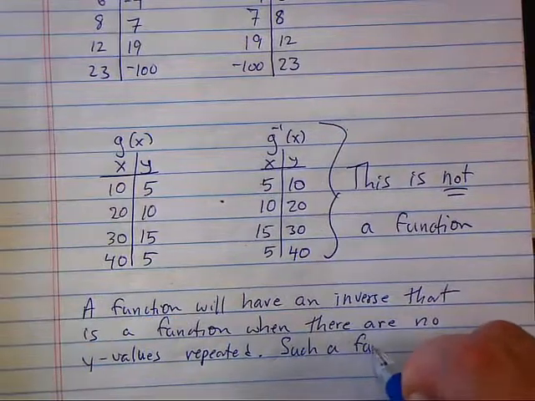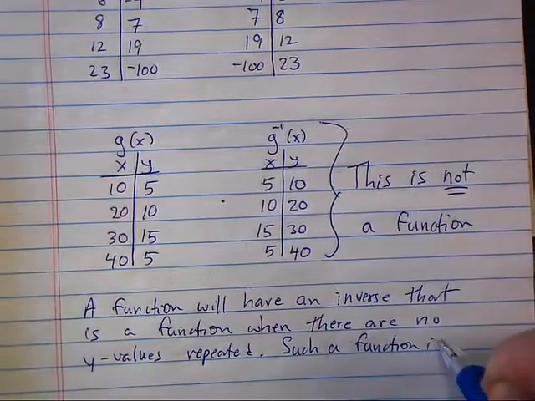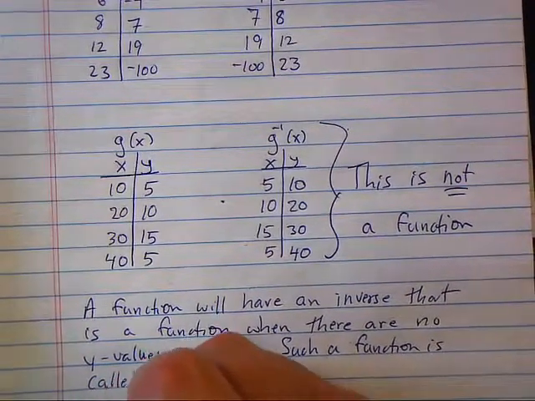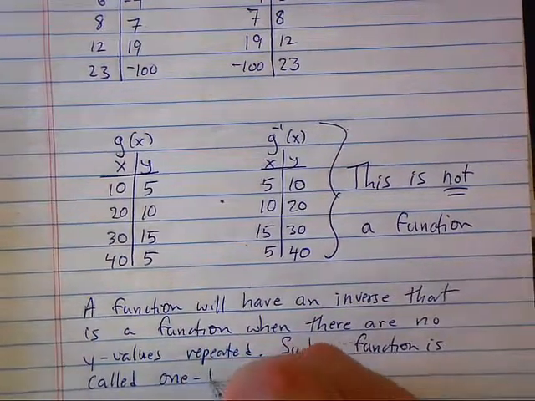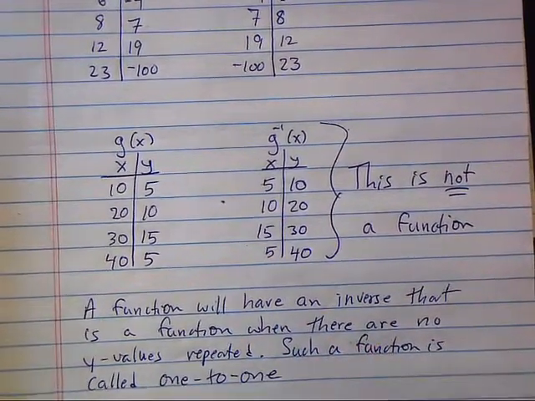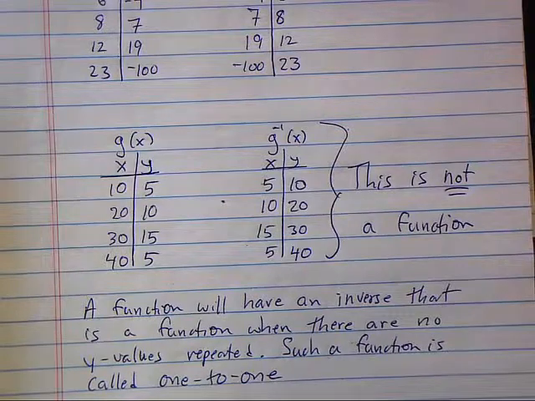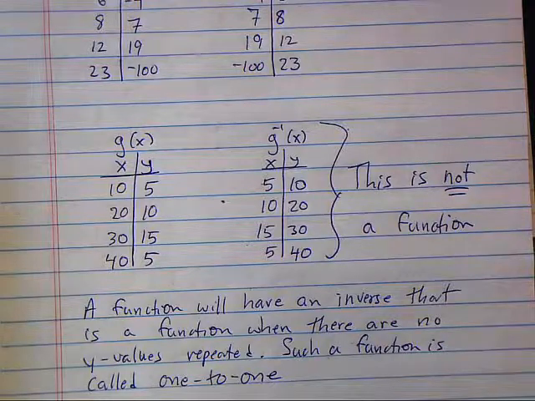So let's say the function is called 1 to 1. Why would we call a function that has no y values repeated 1 to 1? One number goes to one number and one number only.